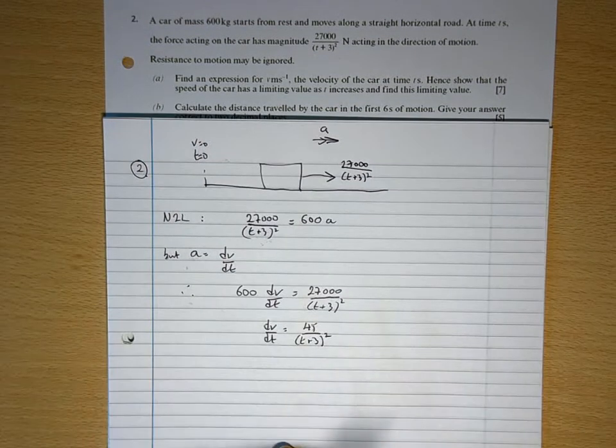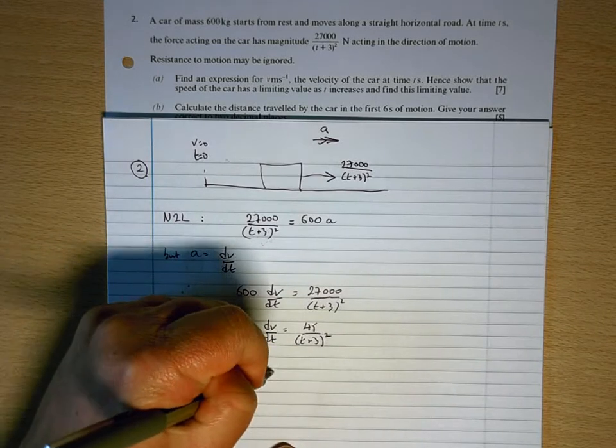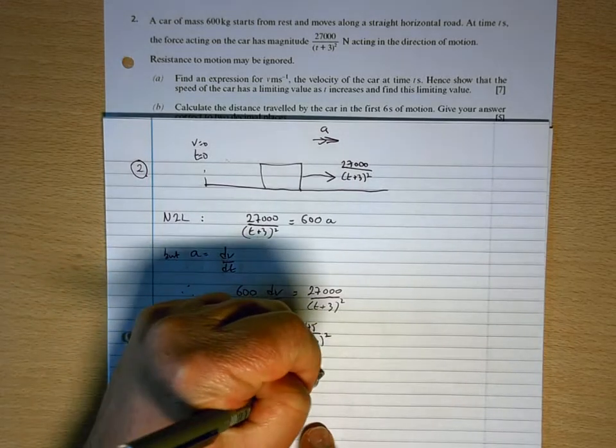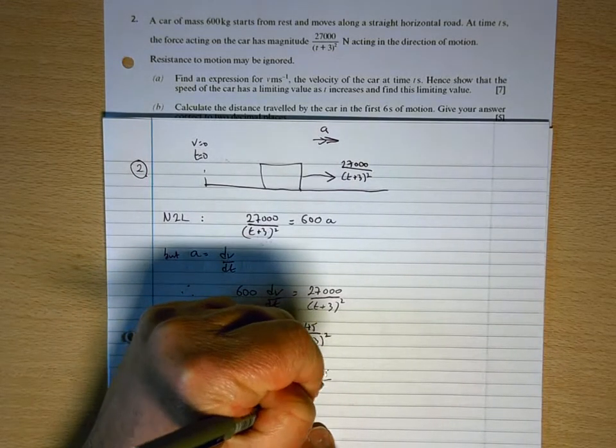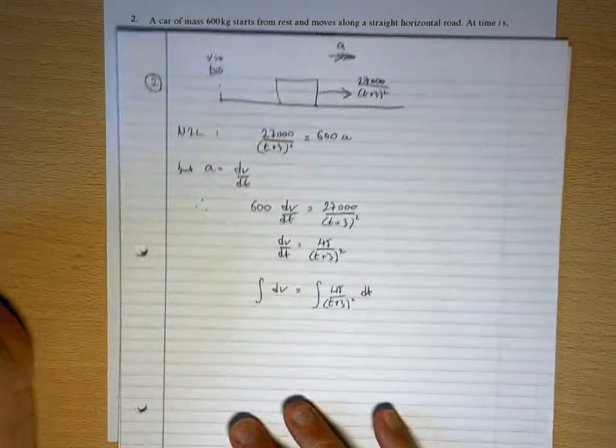Now I need to solve that by separating the variables. So I'm going to have dv on its own on that side, and on this side 45 over (t+3) squared dt. Oh, still reflected.